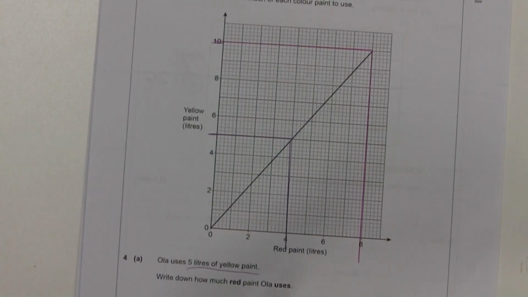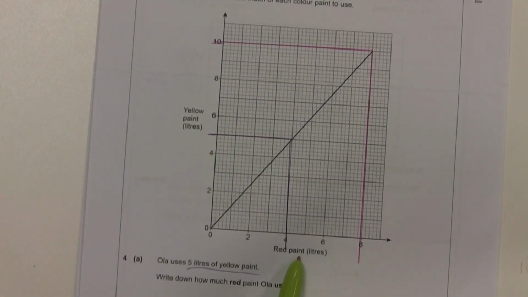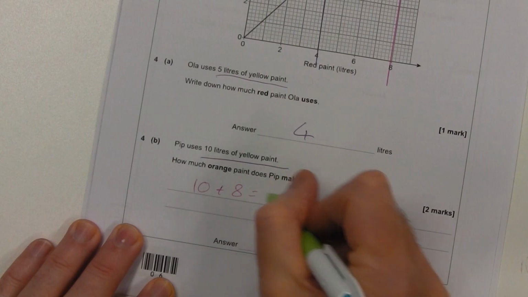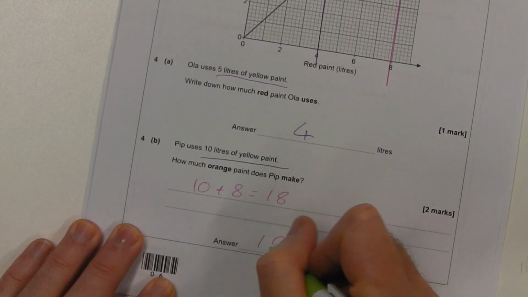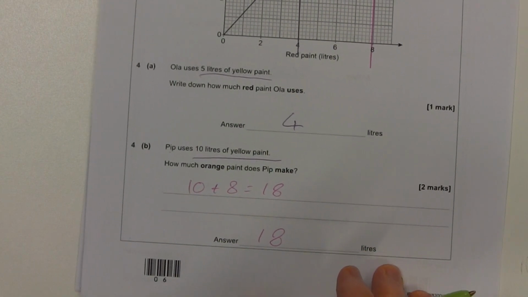So what that means is, for 10 litres of yellow paint, they're going to need 8 litres of red paint, which gives us a total. So we've got the 10 plus the 8, that gives us 18 litres, because it's wanting to know how much of the orange paint is mixed.